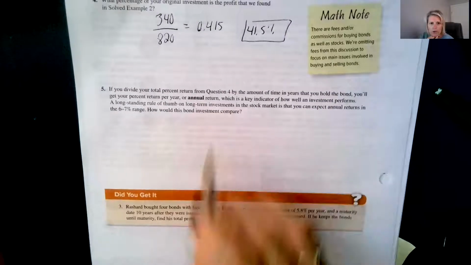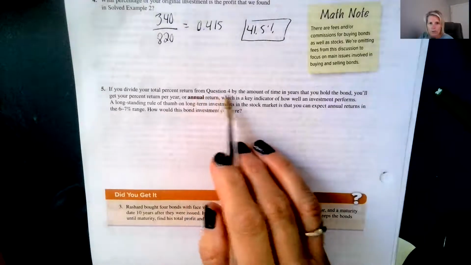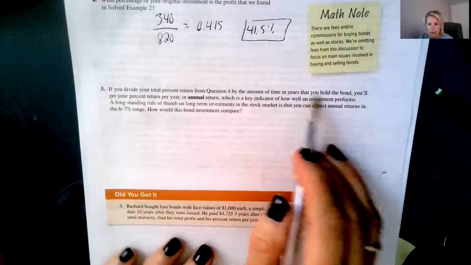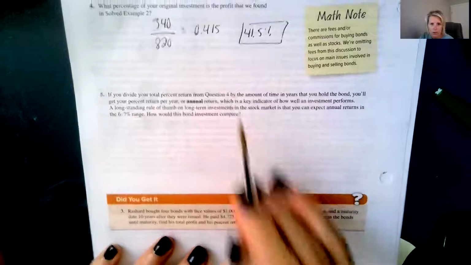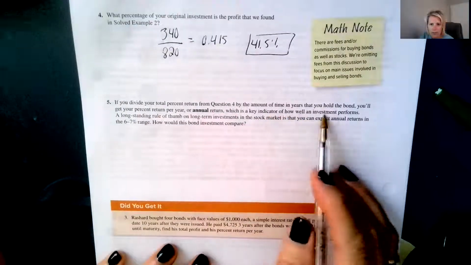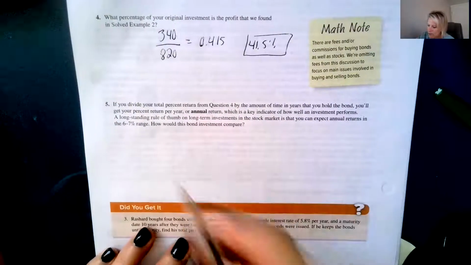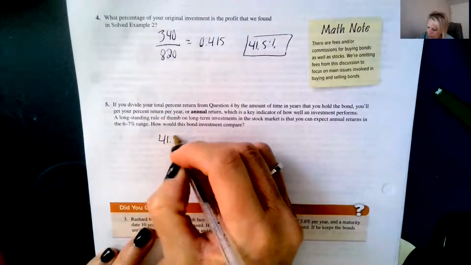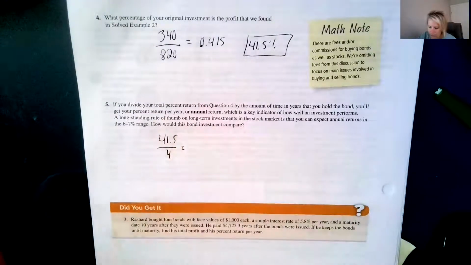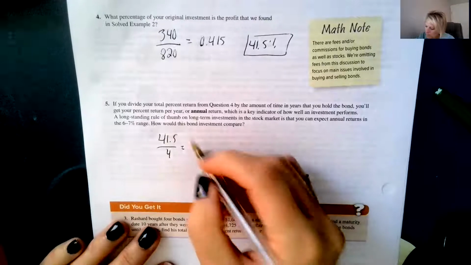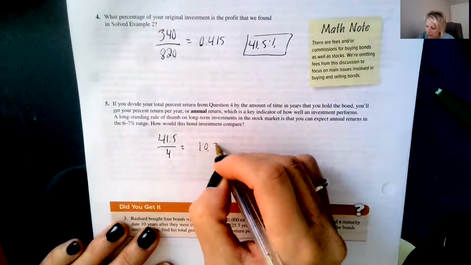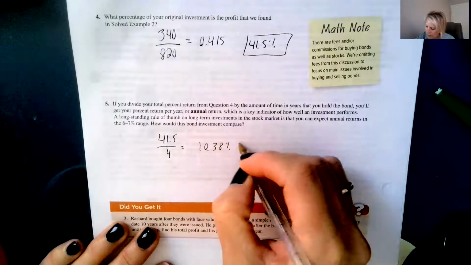So it says if you divide your total percent return from question 4 by the amount of time in years that you hold the bond, you'll get your percent return per year or annual return, which is a key indicator of how well an investment performs. So 41.5 divided by 4. So about 10.38% per year.